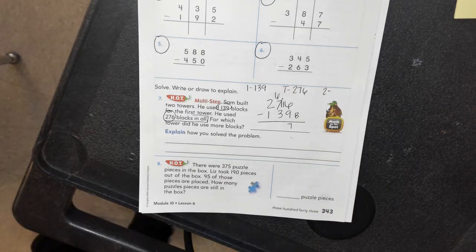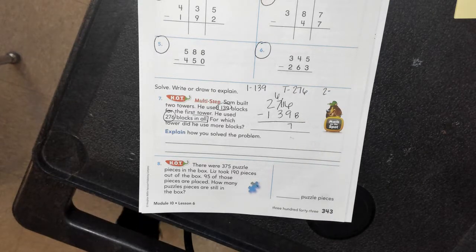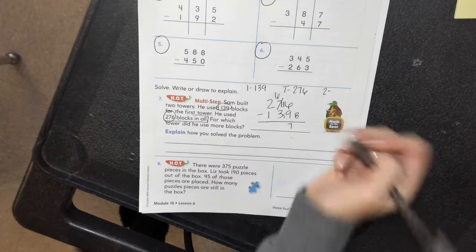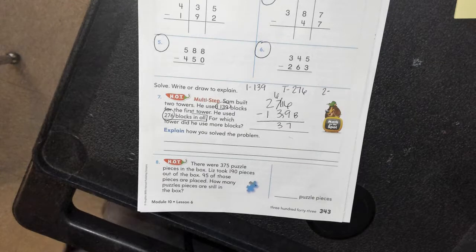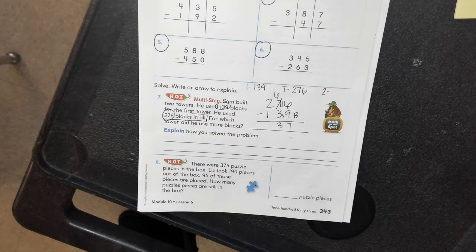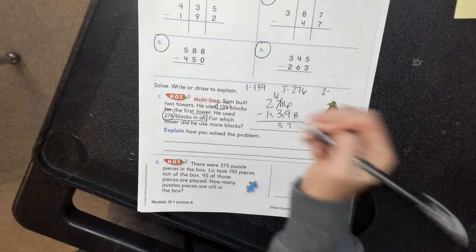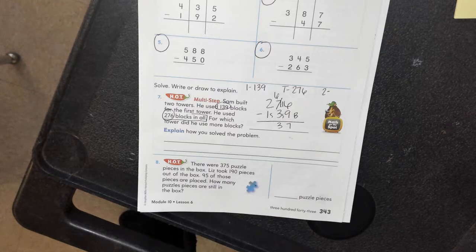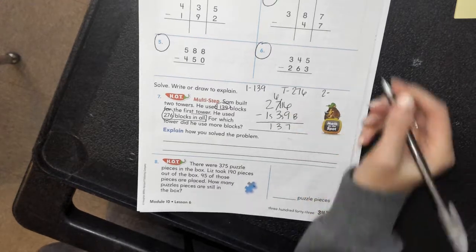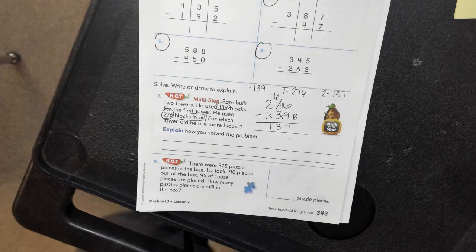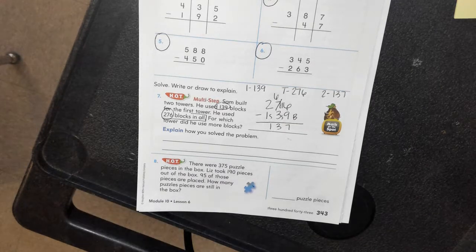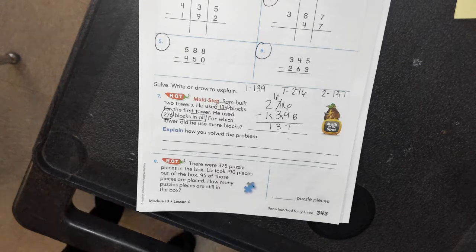What do you notice about my 3? It's smaller, so I can subtract. 6 minus 3. 3. What do you notice about my 1? 2 minus 1. So the second tower had 137 blocks. What did the question ask us? Which tower did he use more blocks? Which tower did he use more blocks?